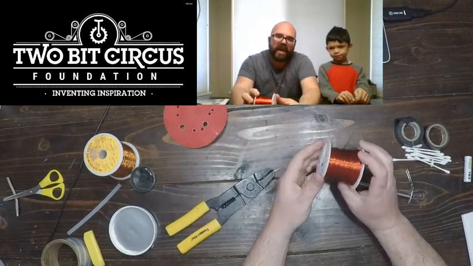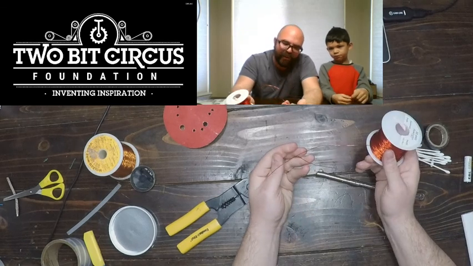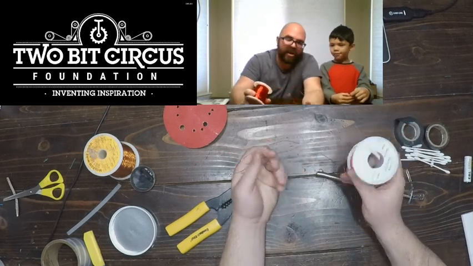This wire you could buy anywhere in the stores. I was about to say Radio Shack. I don't even know if that exists anymore. But you could buy these on Amazon.